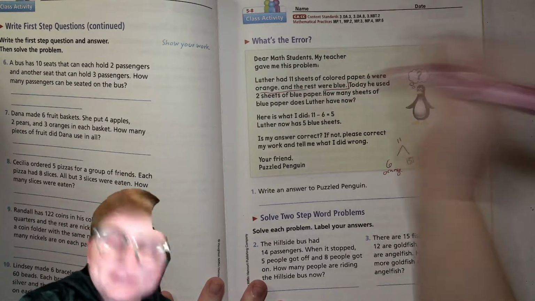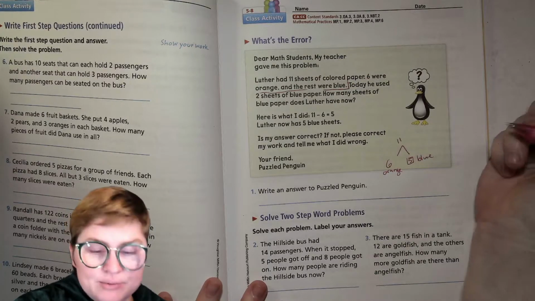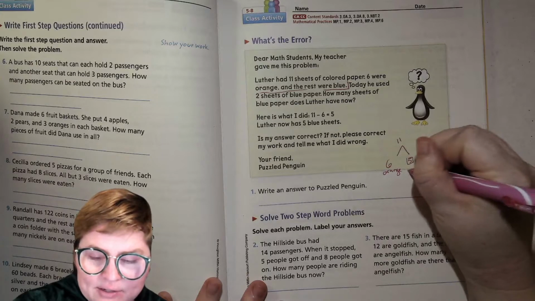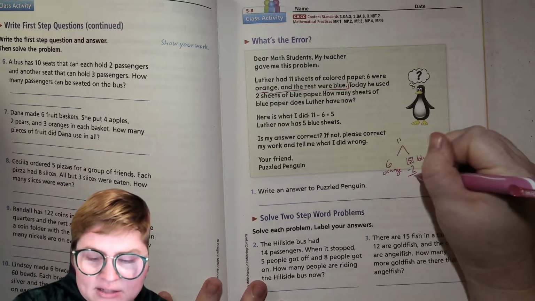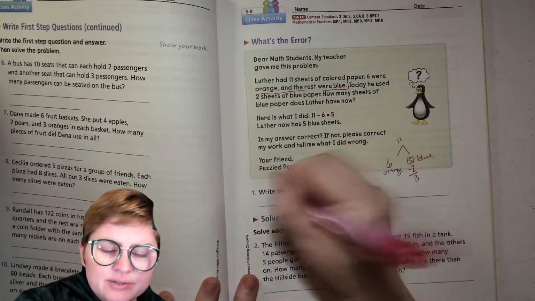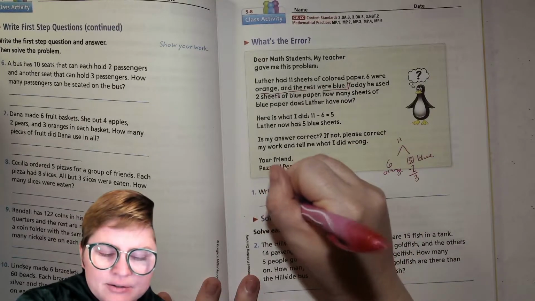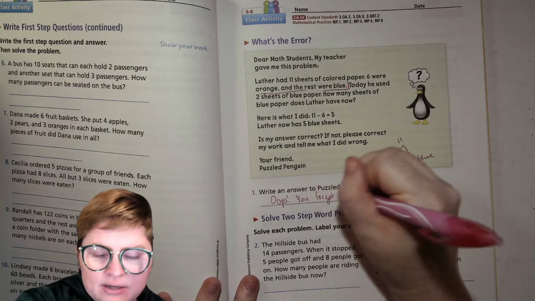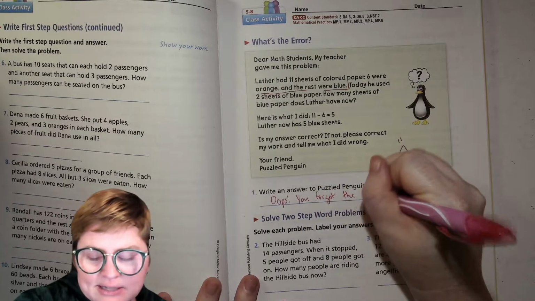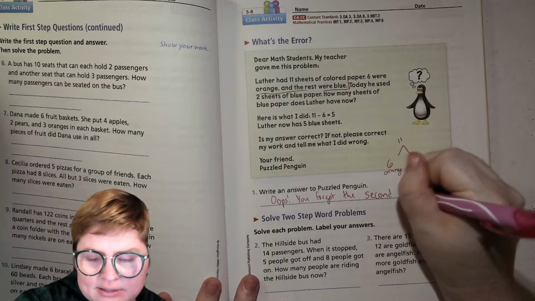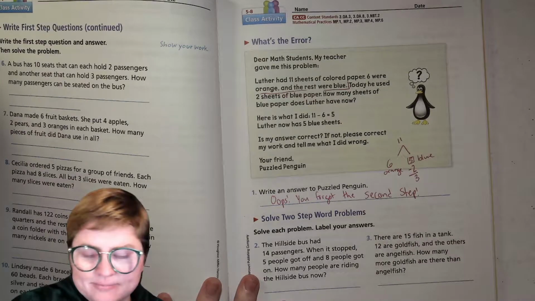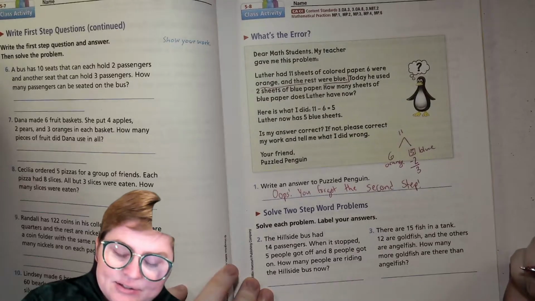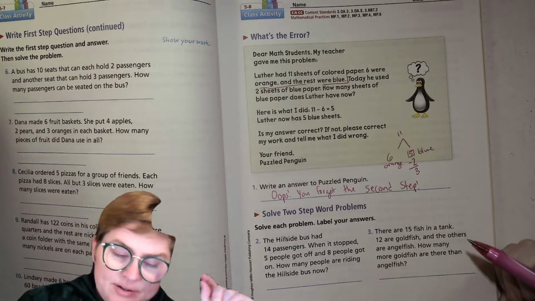But then there's this whole second part of the problem. He just finished the problem too early. So he used 2 sheets of paper. So with that 5, we're going to subtract 2, and then we're going to get 3. So we're going to say, oops, you forgot the second step. Right? Okay. Now, let's go ahead and think about our two-step problems here.